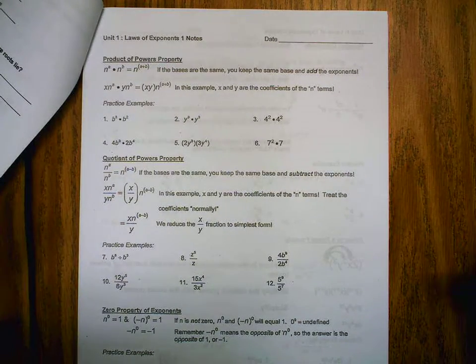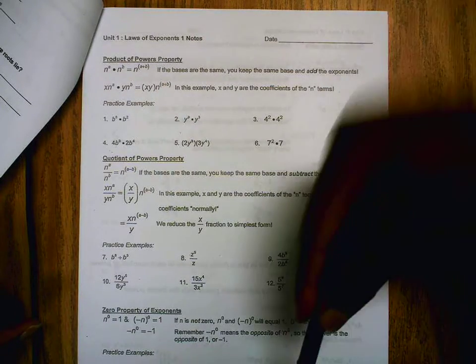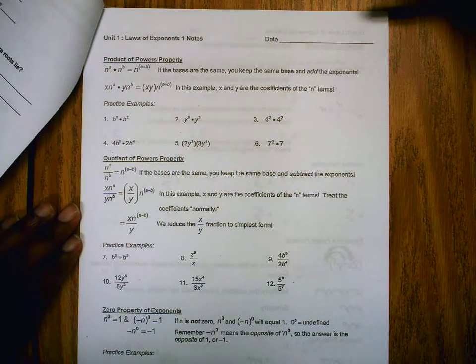Good morning. Today we're going to talk about the laws of exponents. We are on page 29 of your packet. We're going to begin with the product of powers property.